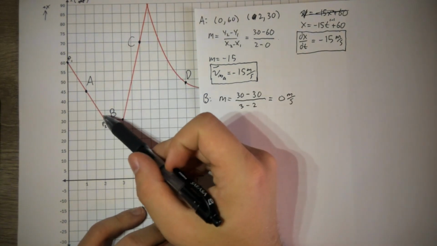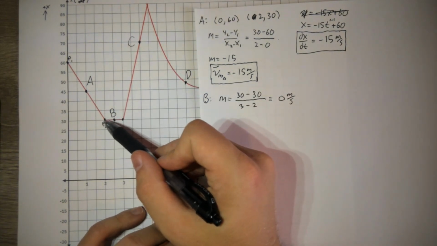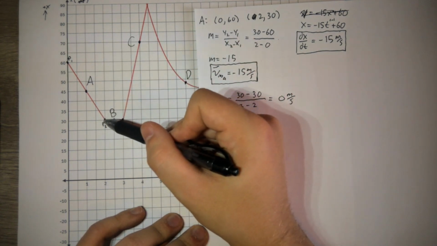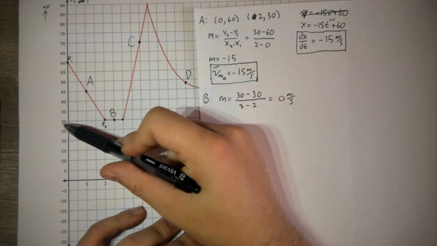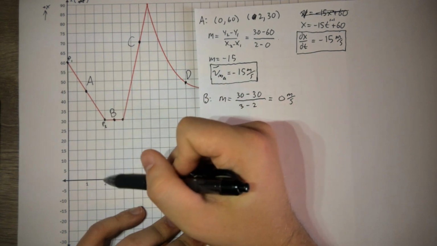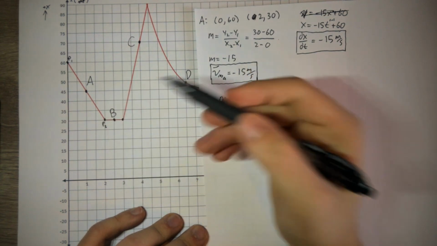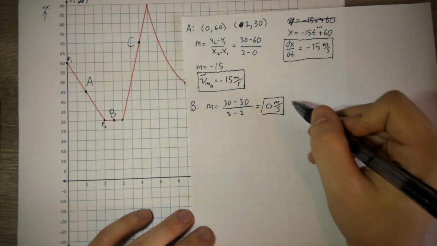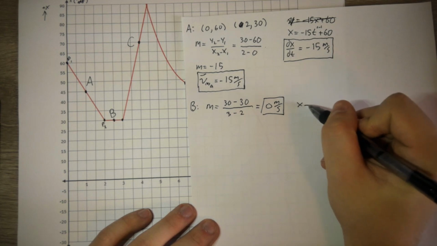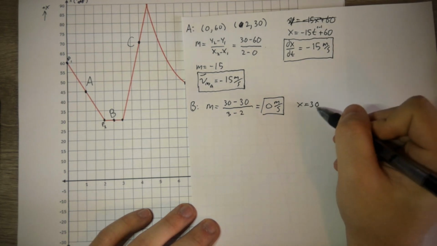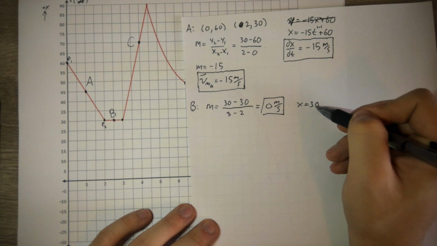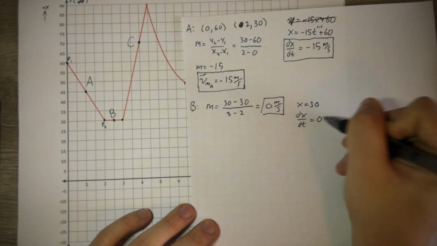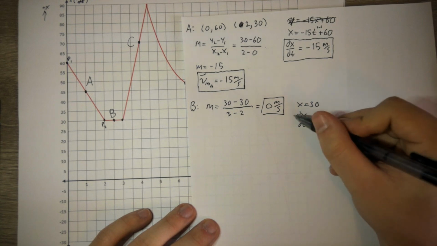Because we're not moving along x at all. We're just sitting at the same point in space, 30 meters, for a second. So we're not moving. And if I were to take the derivative of this function, which is x equals 30, like I mentioned with constants, if you take the derivative of a constant, it's 0. And so you get 0 meters per second.